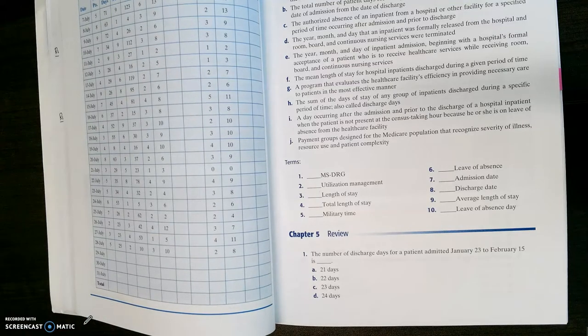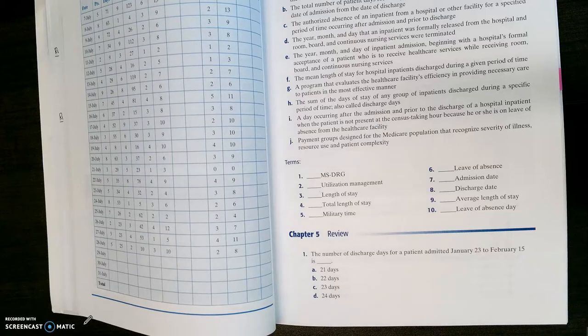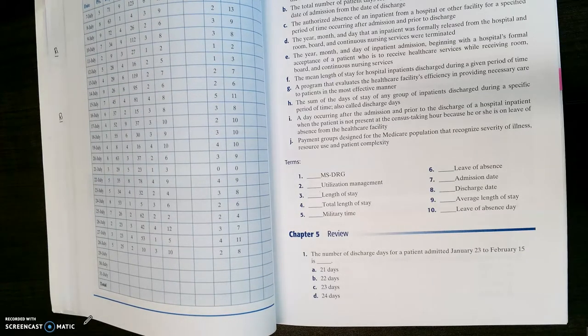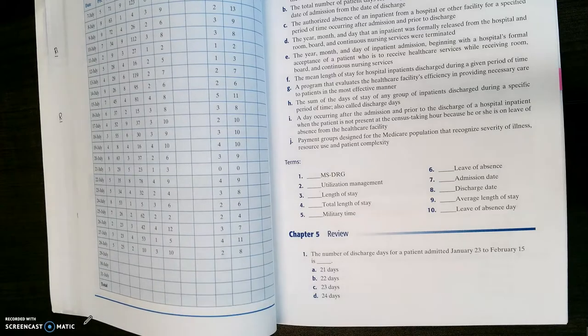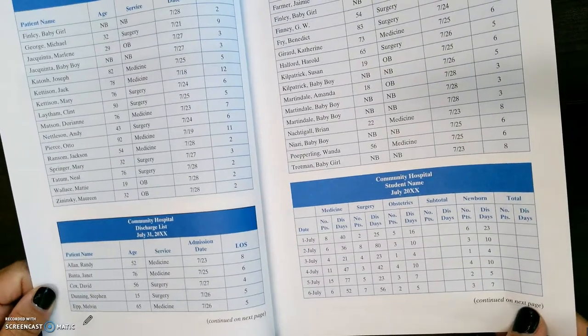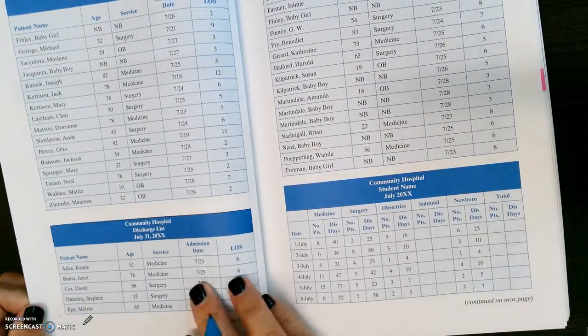It's just pages of it. Yeah, it starts back over here. That's why I couldn't find it.